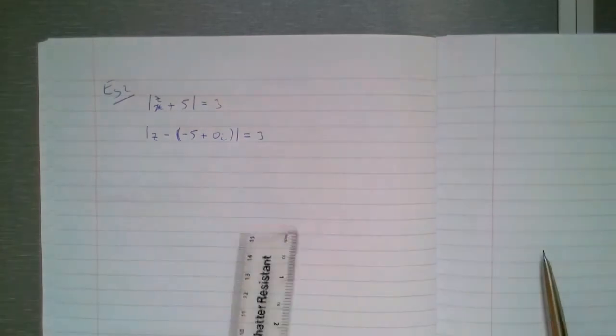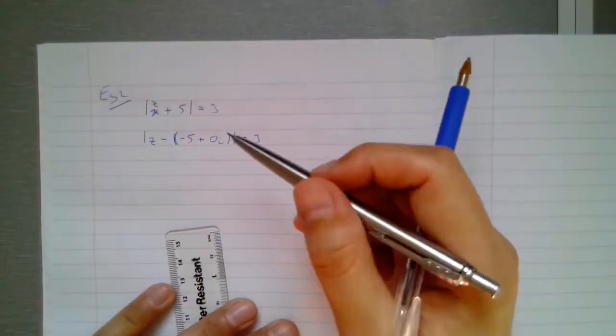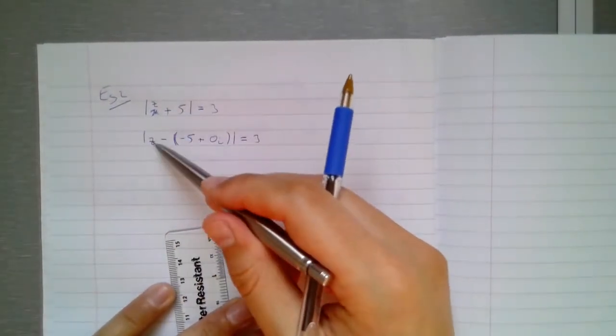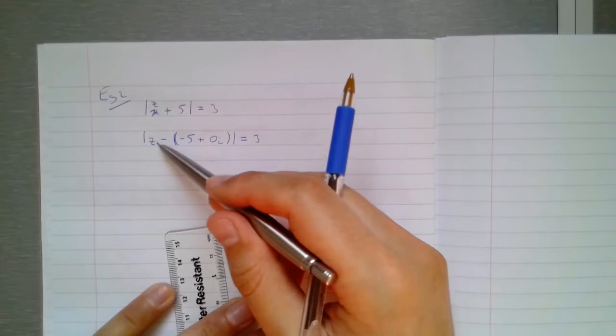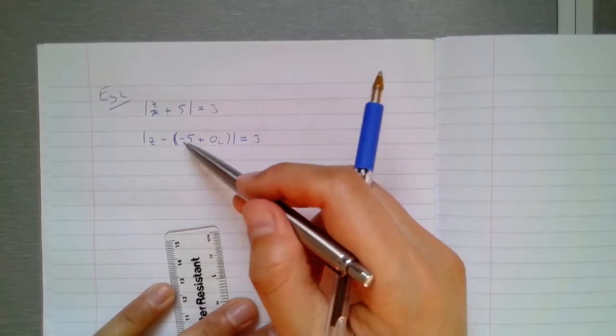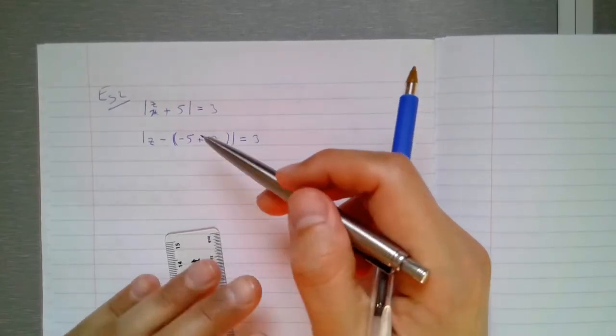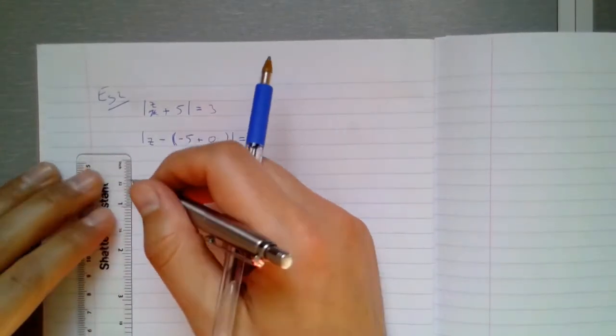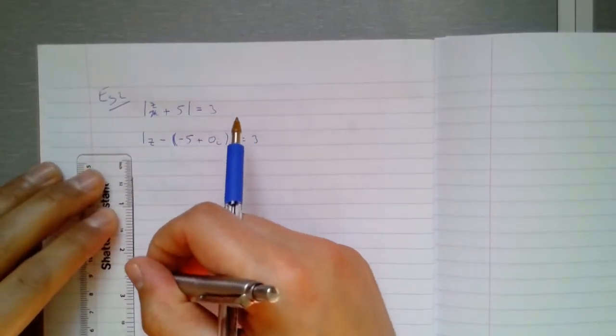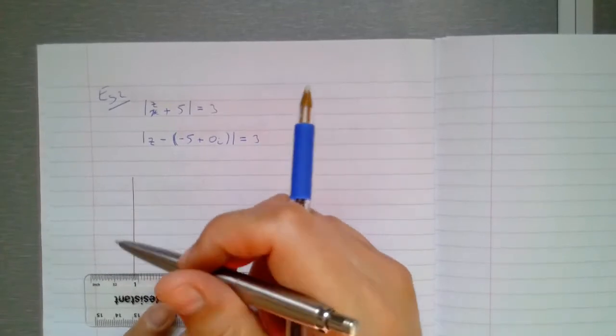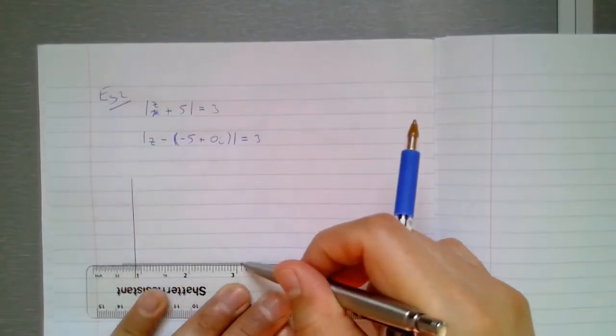So please do it. It does make sense, and it really shows the examiner you know what you're doing as well. You're really saying to them, I know I need to have it in this form, and I know this is going to be the centre of my circle. It does help, and it shows a good level of understanding. So let's just do this one as well.